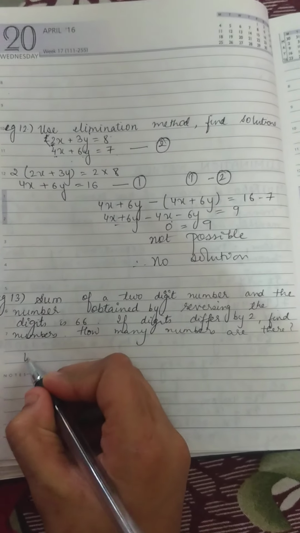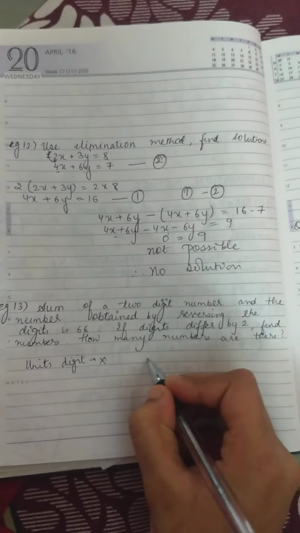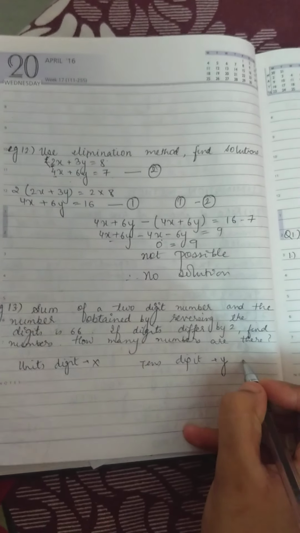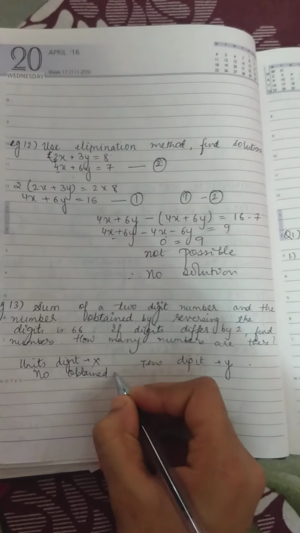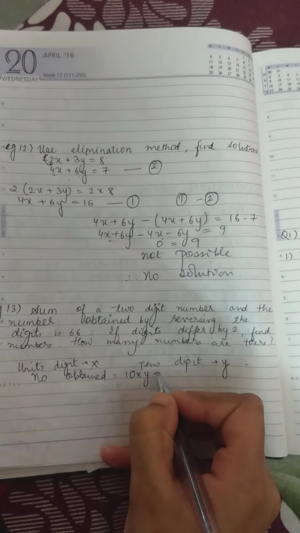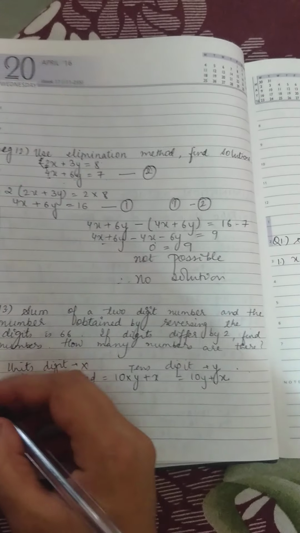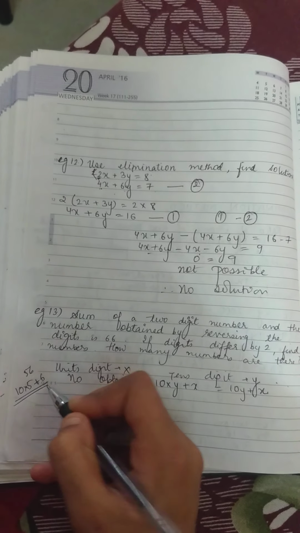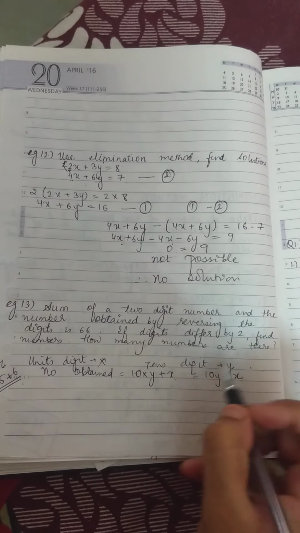Since it is a two-digit number, let the units digit be x and the tens digit be y. The number obtained will be 10 into y plus x. So it will become 10y plus x. How did we do it? Like our example is 56. So we write 10 into 5 plus 6 in expanded form. I did the same thing, 10 into y plus the units digit.